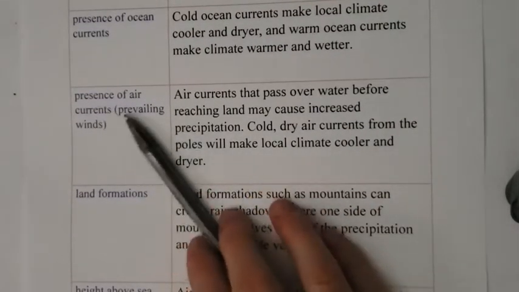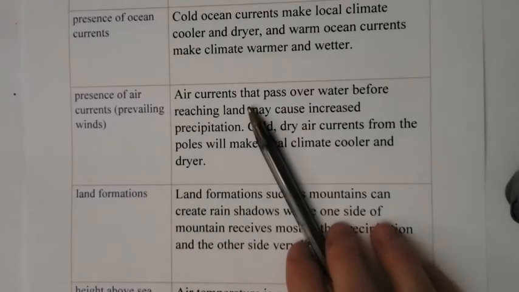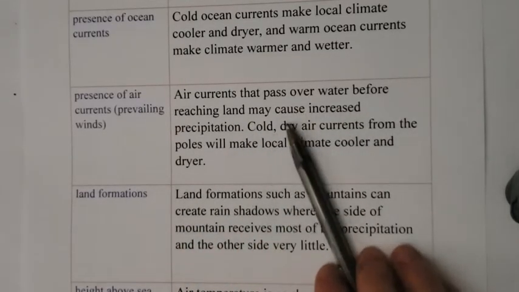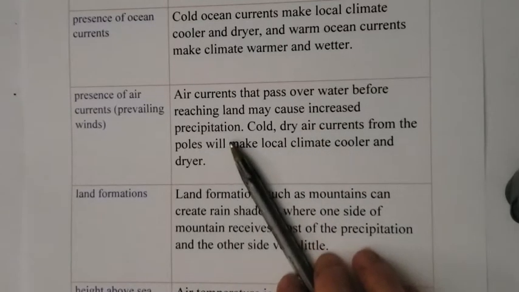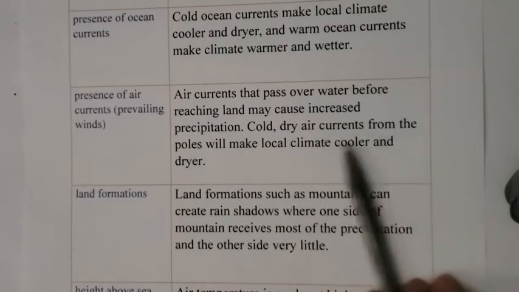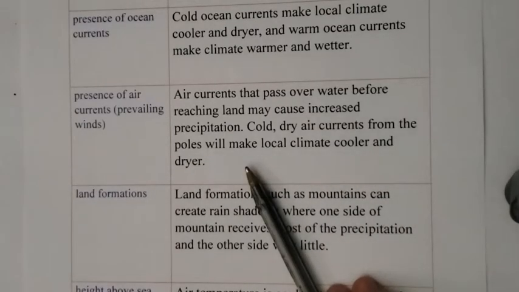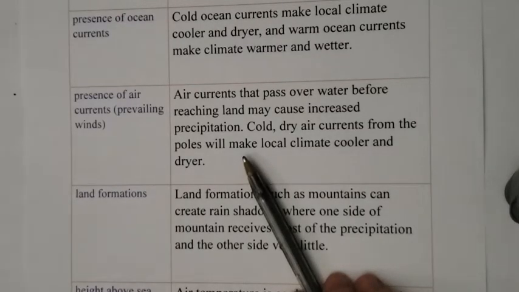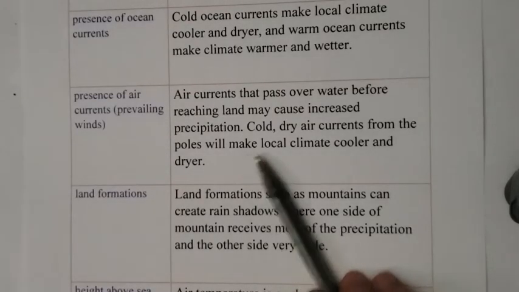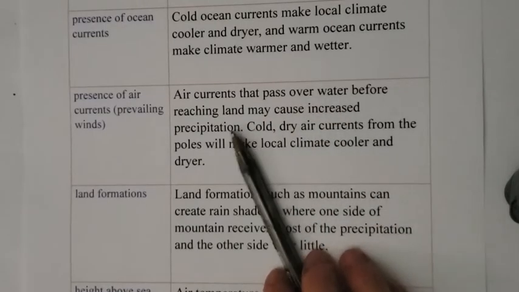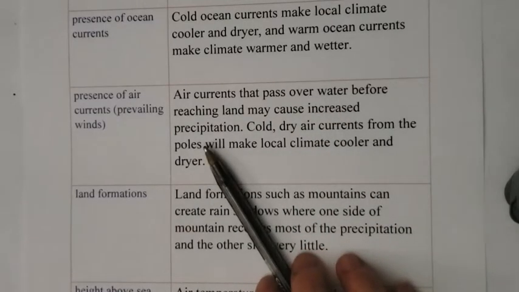Air currents. So the presence of air currents and prevailing winds. Air currents that pass over water before reaching land may cause increased precipitation. Cold, dry air currents from poles will make local climate cooler and drier. So what's interesting is just here in Strathroy, it always seems that it snows more here than anywhere else because as it goes over Lake Huron, it picks up moisture and dumps it on top of us. So the same sort of things. When it goes over water, it increases how much precipitation, either rain or snow or sleet, any form of water coming down from the sky.